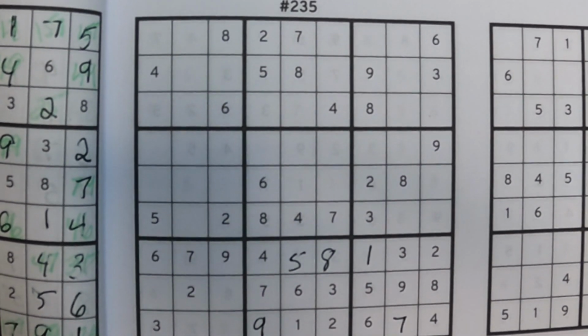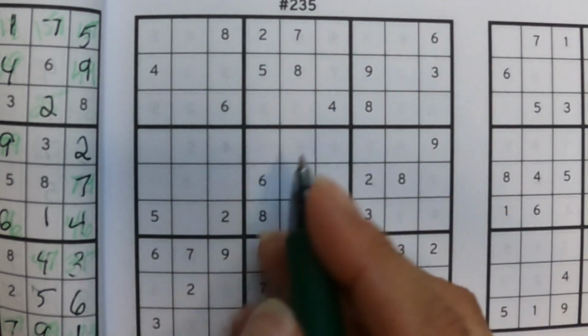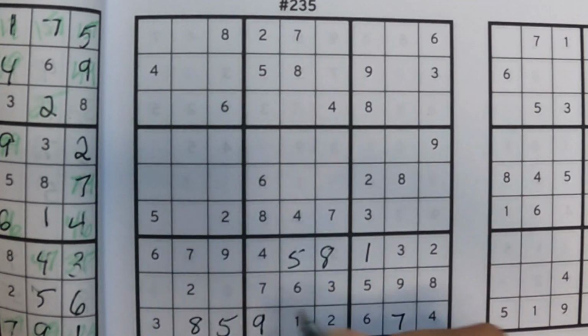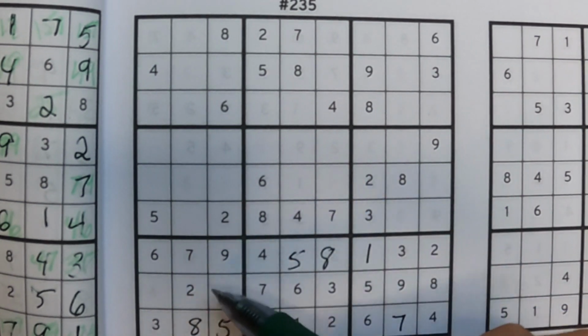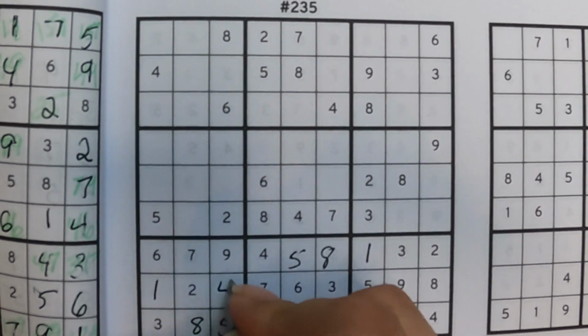For this bottom row then we're missing 5 and 8. We've got an 8 here, so 5, 8. For this box we're missing 1 and 4. We've got a 4 here, so 1, 4.